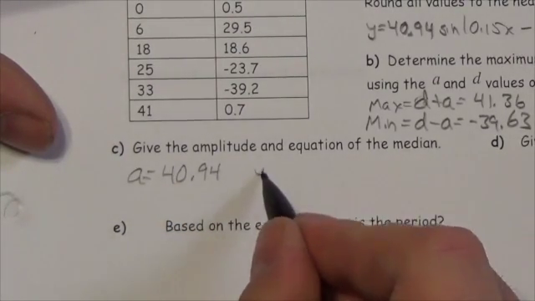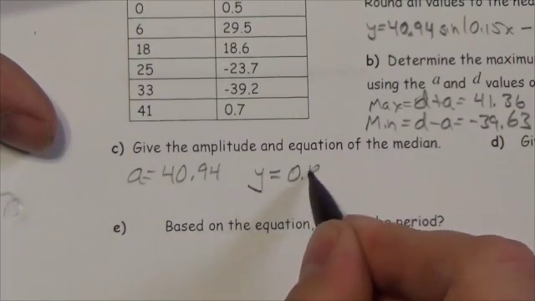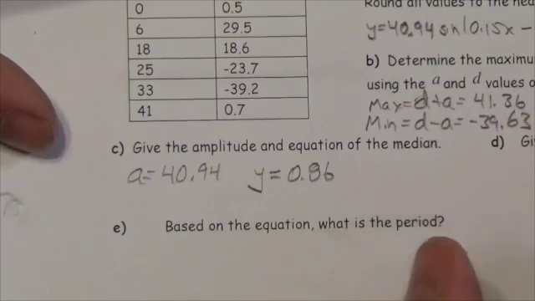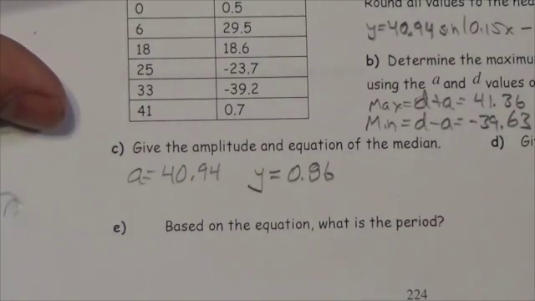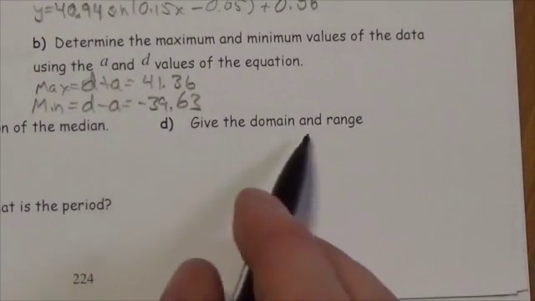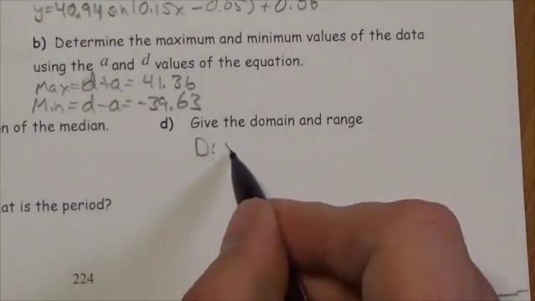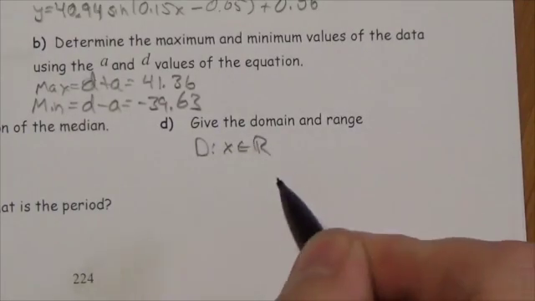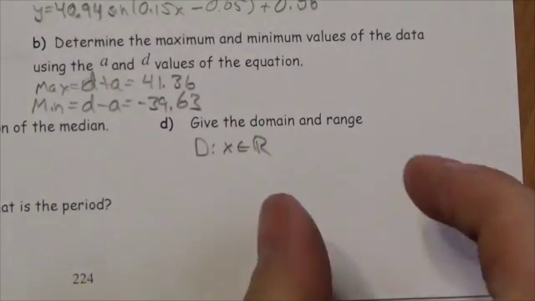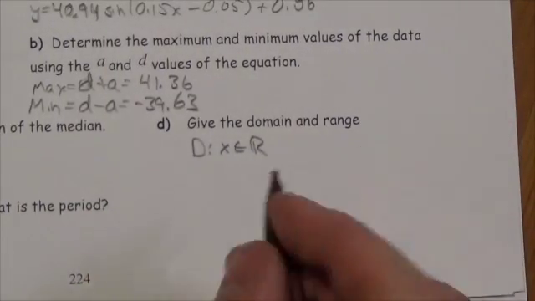And the equation of the median is always y equals d, and in this case the d value is 0.86. And so I'm just pulling that information out exactly the same way I have done it in the past, so there's nothing really new there. Give the domain and the range. Okay, well our domain is going to be element of the reals. We're assuming that this goes on forever and that all we're looking at here with this data is just a section of the data, a portion of the data.